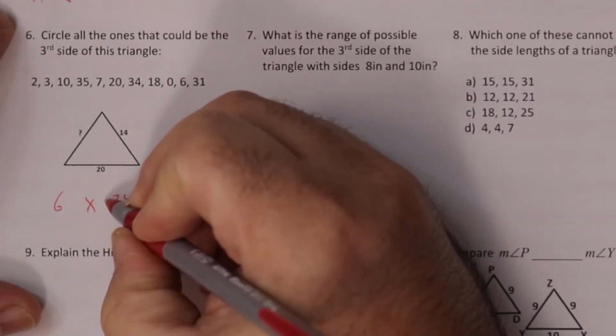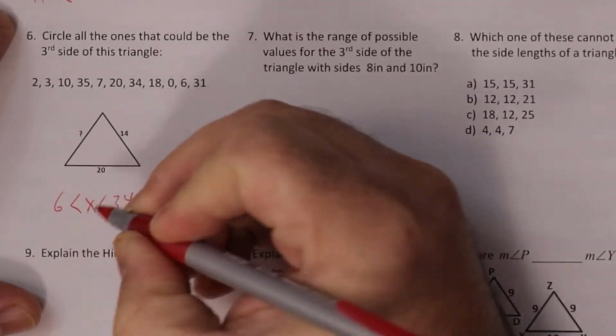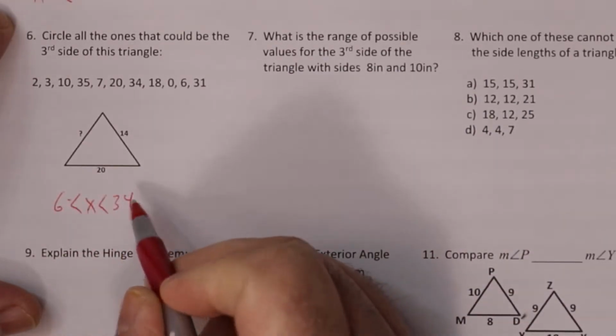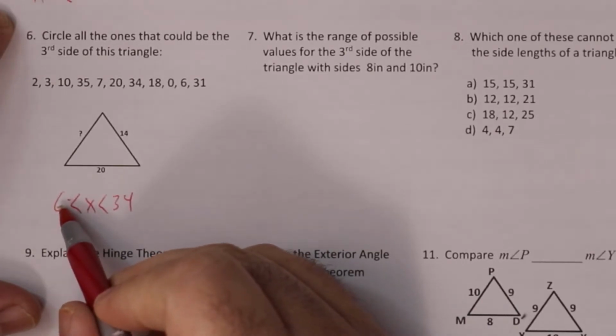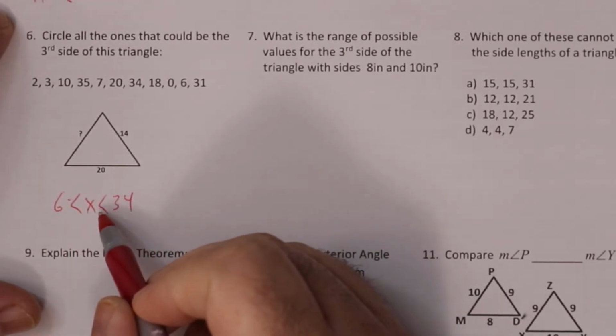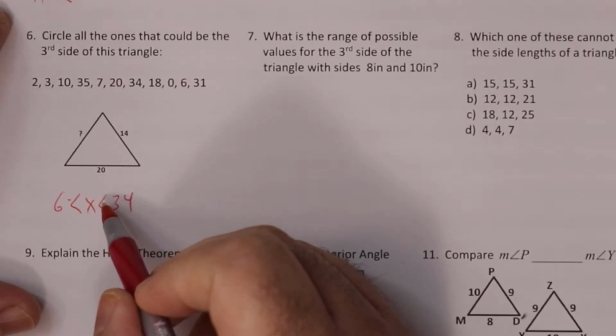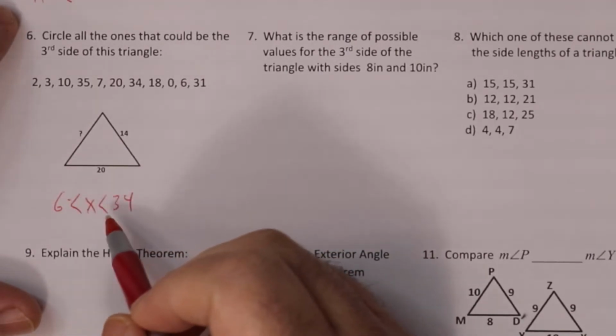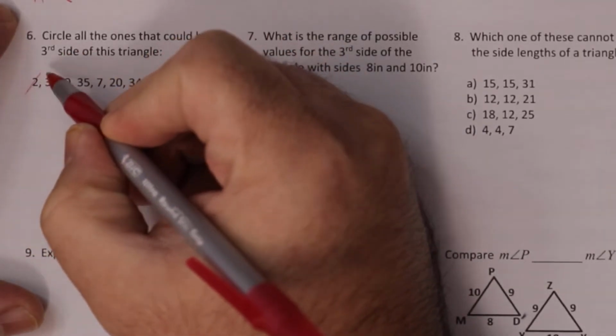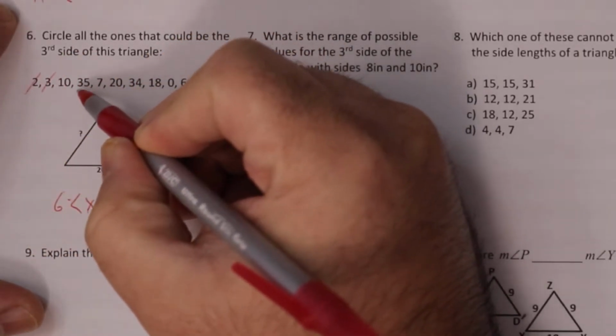So x has to be less than the 34. Remember, this would be your range. And then it can't be 6, and it can't actually be 34 because there's no equals on these. It's just less thans. So anything between those numbers. 2 is not going to work. That's too small. 3 is not going to work.